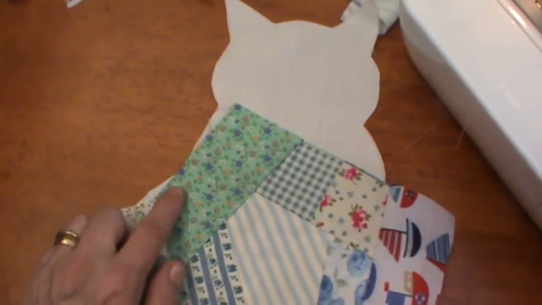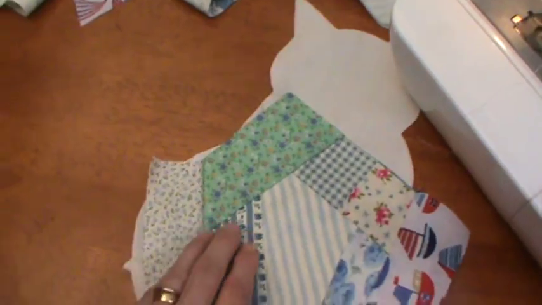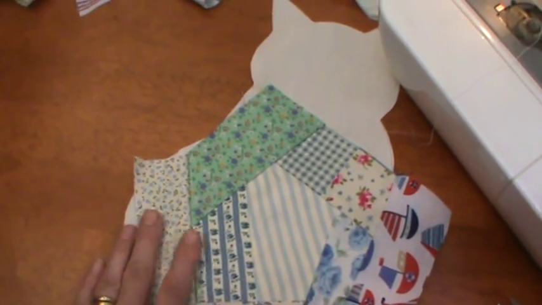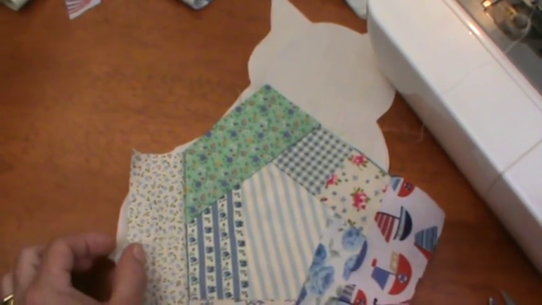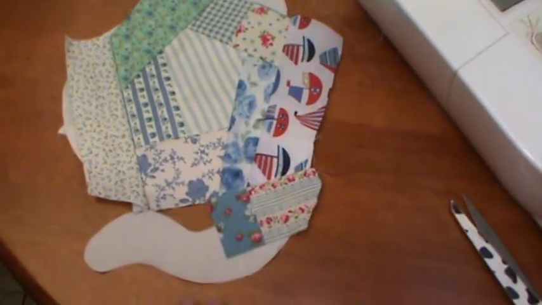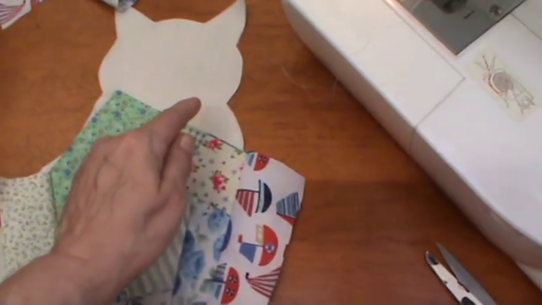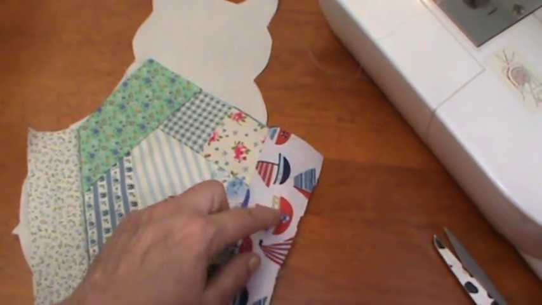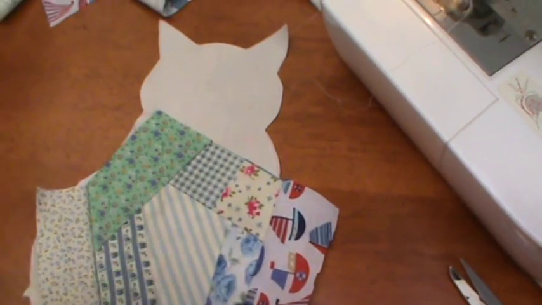Now when you get to the edge, you'll sometimes find that you've got a little bit left over here, where it hasn't covered. You've got to cover it. So even though it means another strip and you're only going to see a tiny fraction of it, it doesn't matter. You've got to cover all of the pussycat. Okay, so I just went round and round, sewing pieces on, and I'll get right back to you when I have covered the cat.